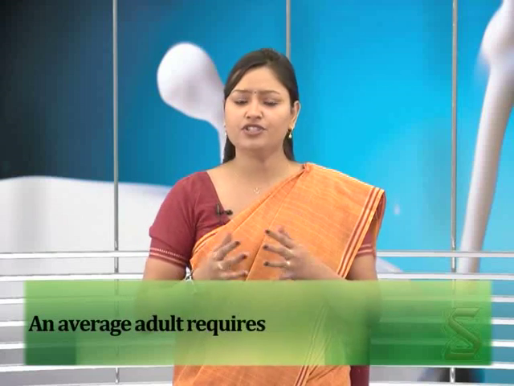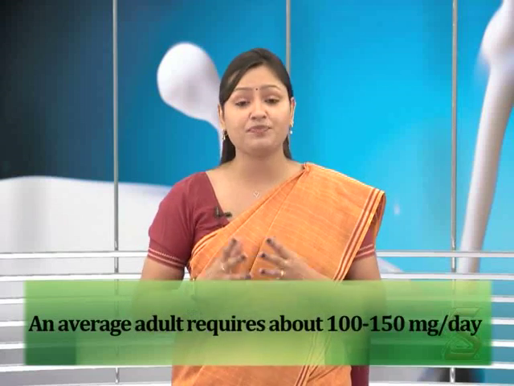An average adult requires about 100 to 150 milligrams per day. The main source of iodine is seafoods and drinking water. To prevent these iodine deficiencies, our government has passed strict rules to use only iodized salts.